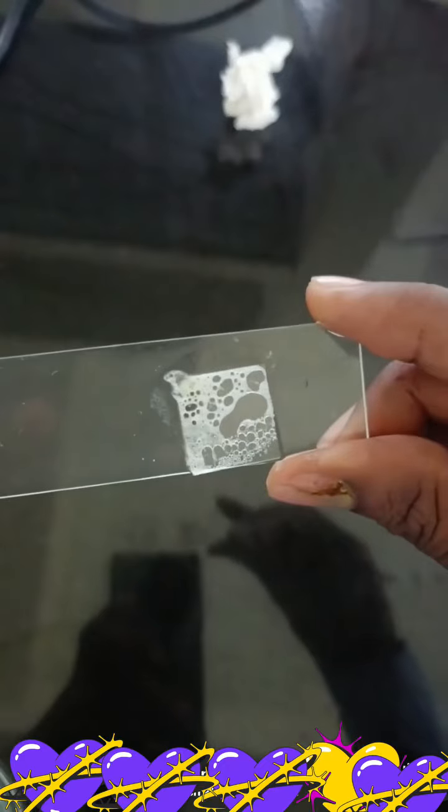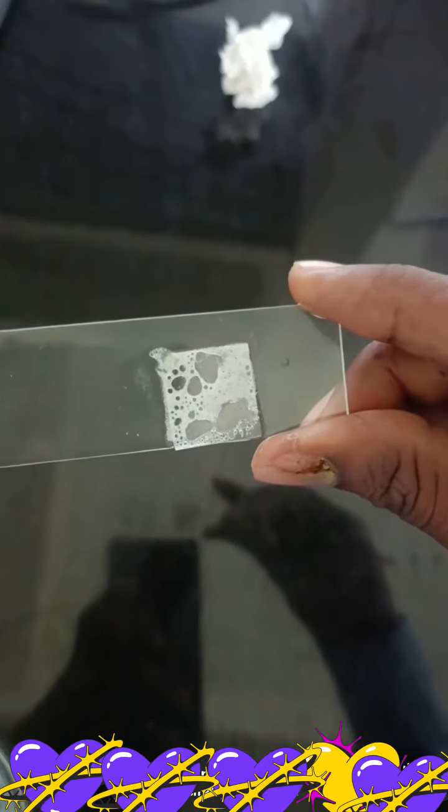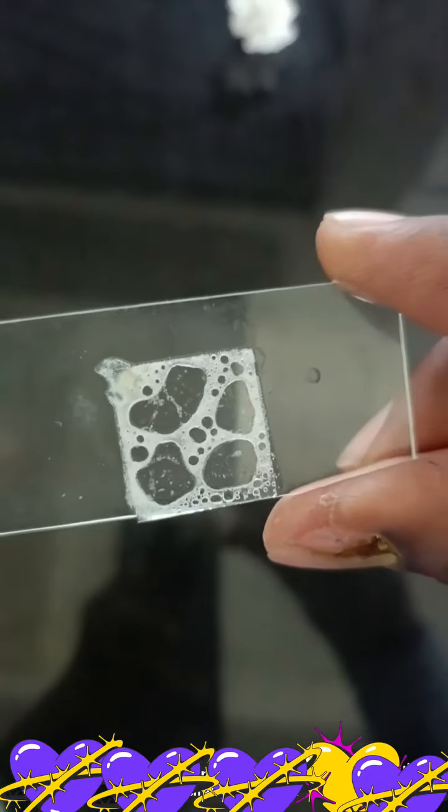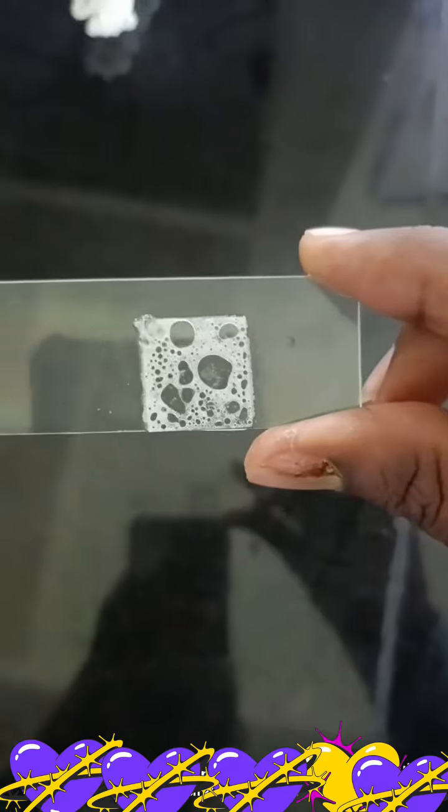After mixing, now I will observe for bubble formation. Now as you can see, rapid bubbles are forming. Therefore, my bacterial colony belongs to the Staphylococcus group.